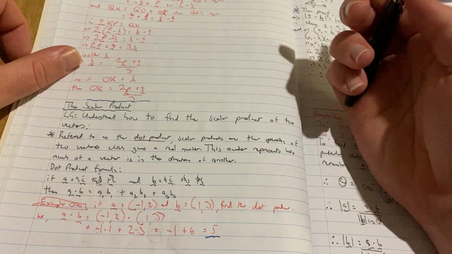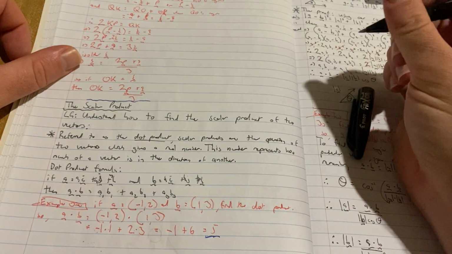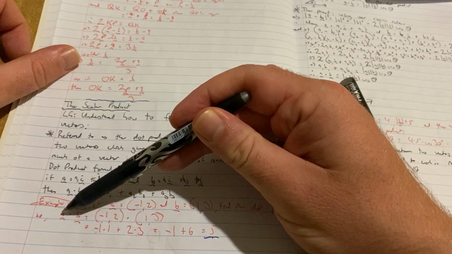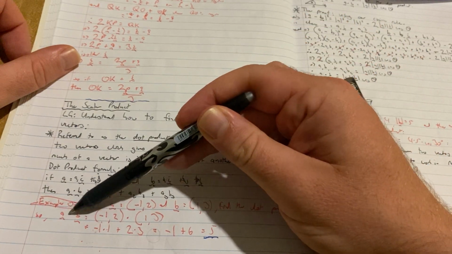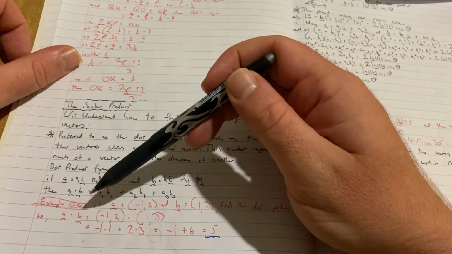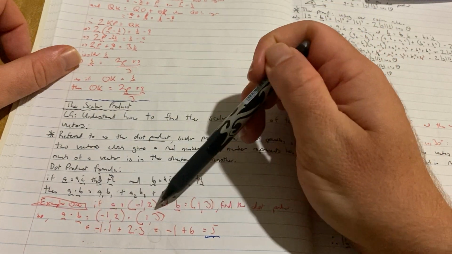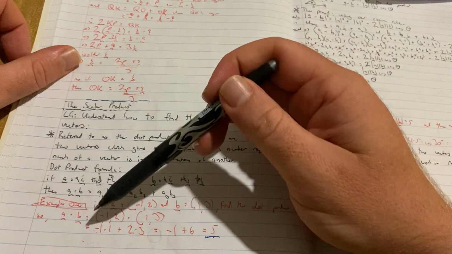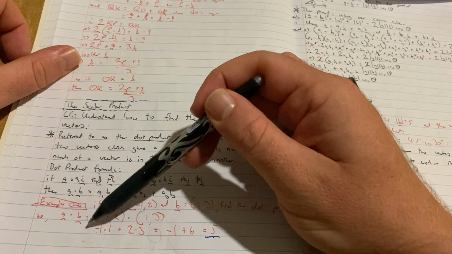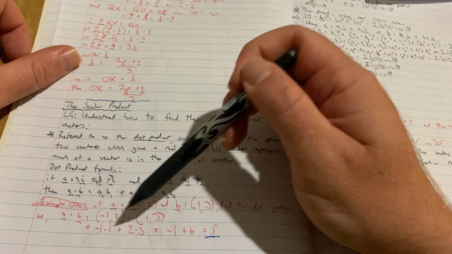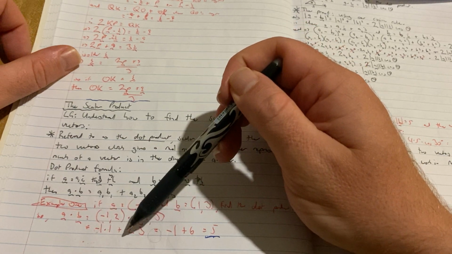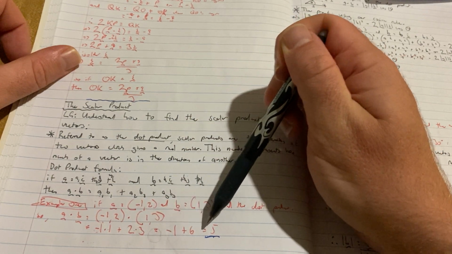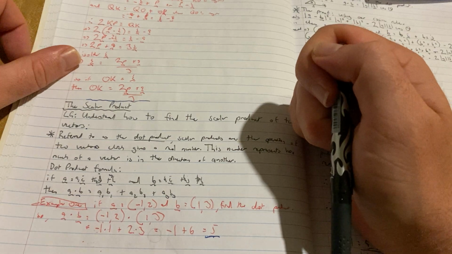For our dot product, we show vector A times vector B. So for the dot product, you show the multiplication between our two vectors, in this case in Cartesian form. You then multiply the x components together plus the y components together. It gives you two real numbers. Add them together, you get your answer.